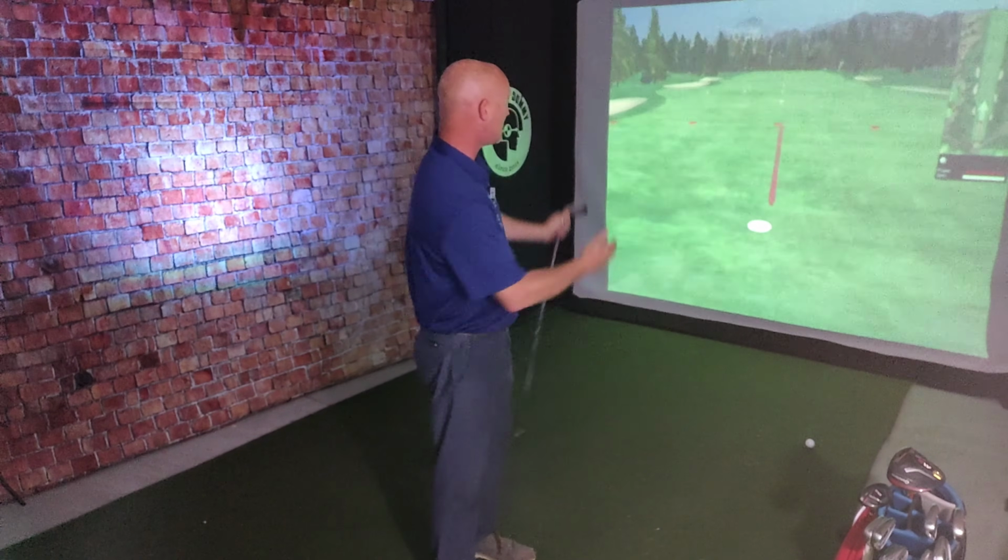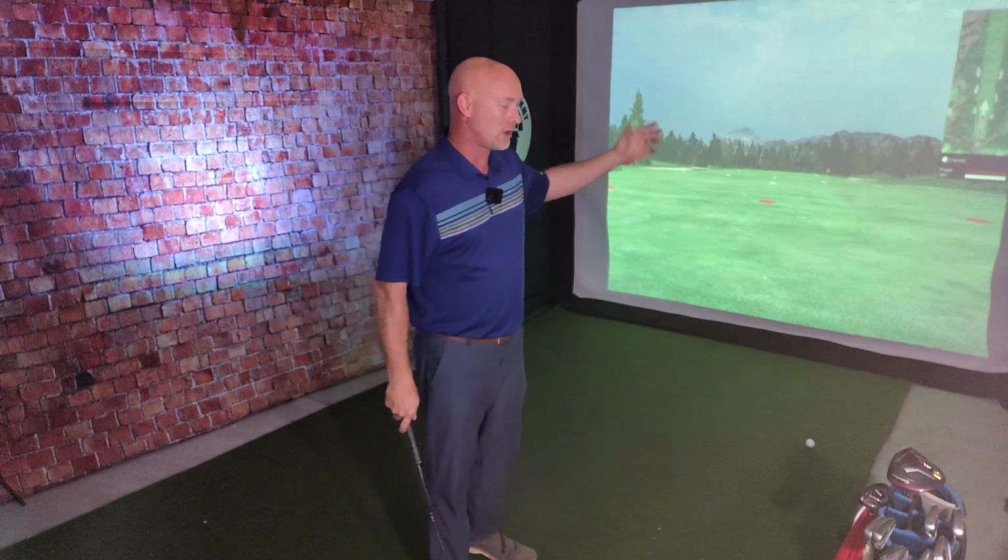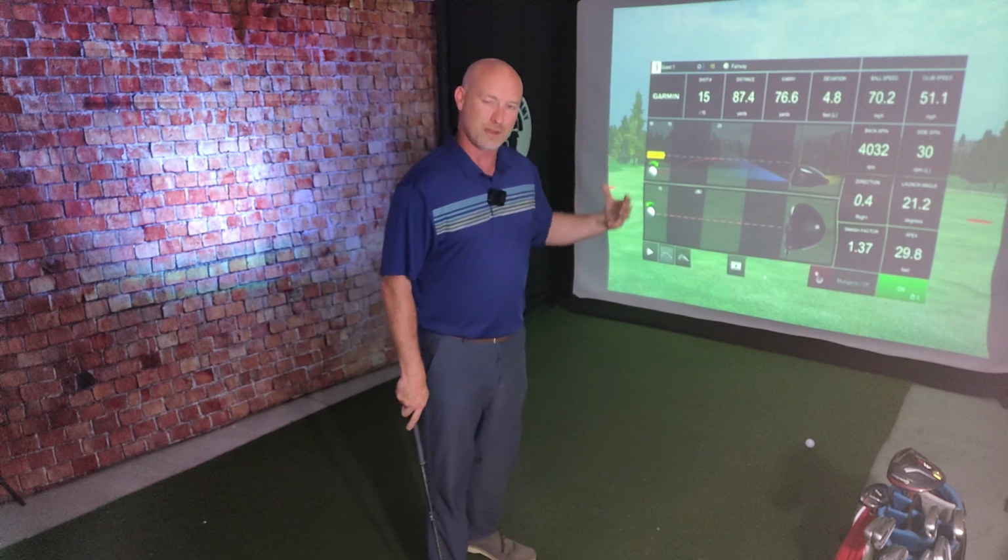Good solid contact, right down the middle. It almost hit the middle marker of the range, and I know that it turned out great because I can hear the result. I can hear a good crisp shot. I can feel it travel up the club into my hands, and I can sense it. That is a good way to go about it.